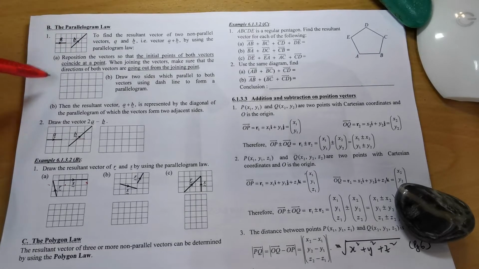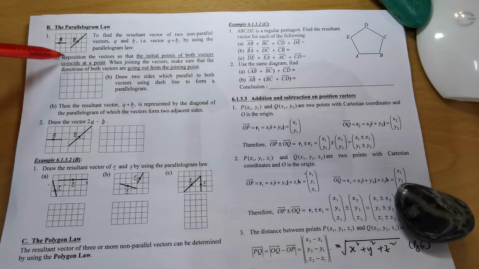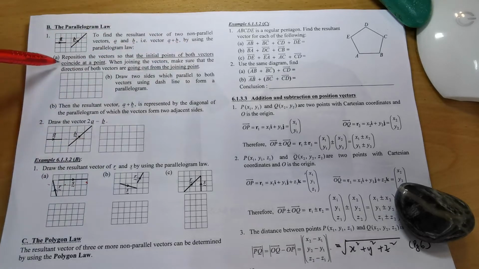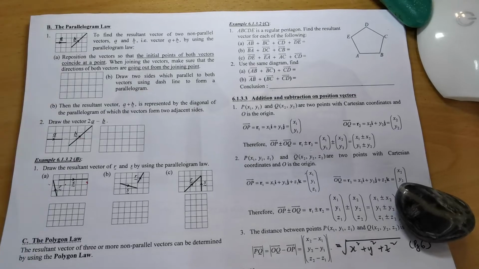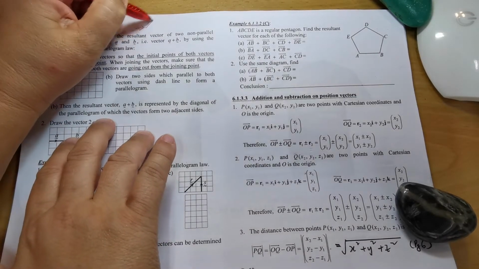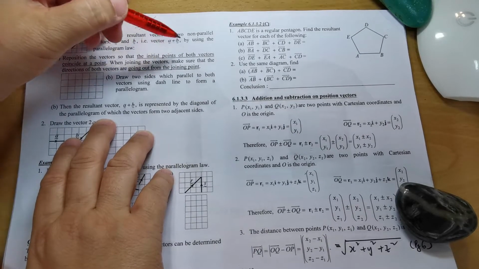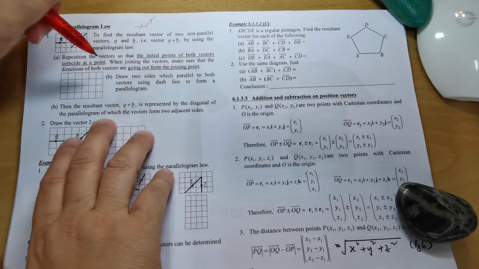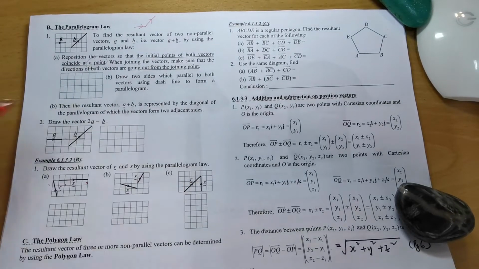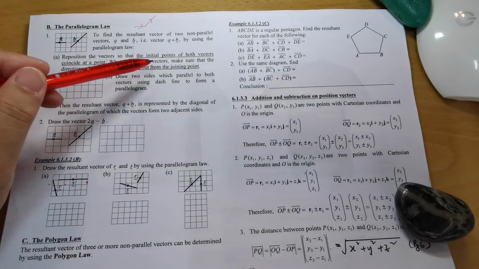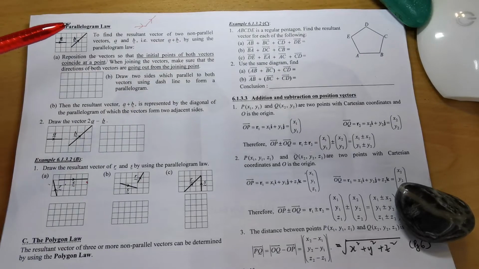The parallelogram law follows this instruction. Reposition the vectors so that the initial points of both vectors coincide at the same point. Just now, the triangle law was one followed by another. But for the parallelogram law, the initial points of both vectors must come out from the same point. Then join the vectors, making sure the direction of both vectors is going out from the joining point.